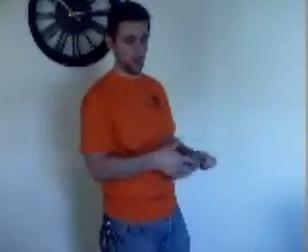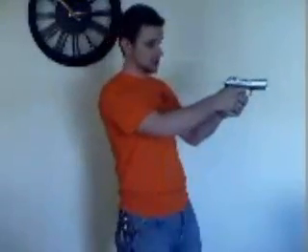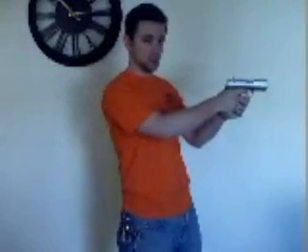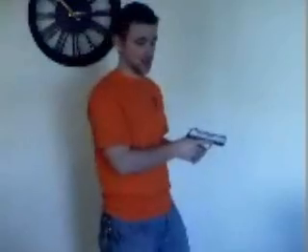So breathe is the B. Relax is the R. Aim is the A. We want our sight alignment and sight picture, and that's why it's important that you don't jerk that trigger, because you just worked hard to get that sight alignment. S is you're going to squeeze the trigger gradually. Again, don't jerk it, don't pull it, squeeze it gradually. And the other S is stay on target.